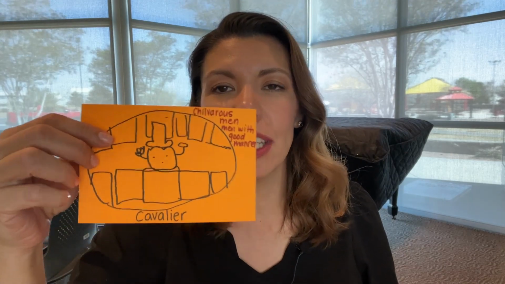Here's another one for cavalier, which I think was my son or my daughter, I can't remember, but cavalier to them sounded like cavity. But the actual definition is chivalrous men with good manners. So here is a cavity with a little top hat with very good manners. And so I'm telling you that this works. They learn their vocabulary words like that. And it's up to you what kind of review system or testing you want to do. I have some suggestions in my course, and that's it.